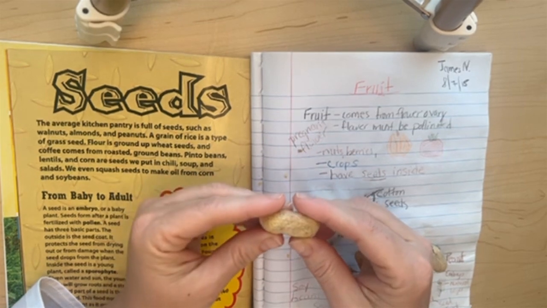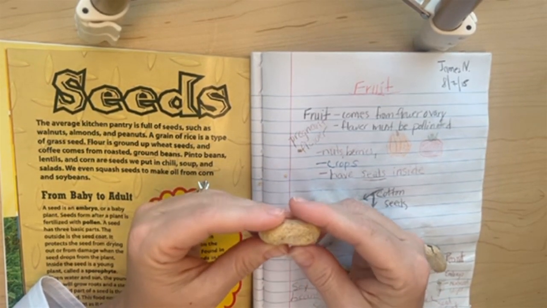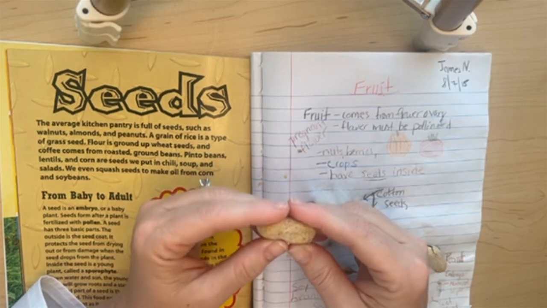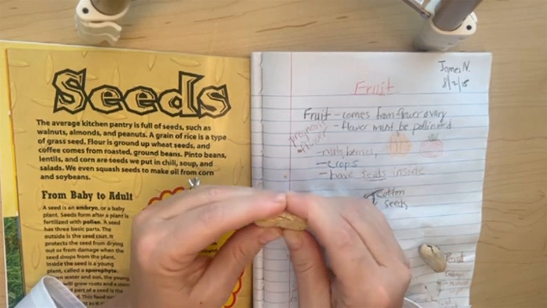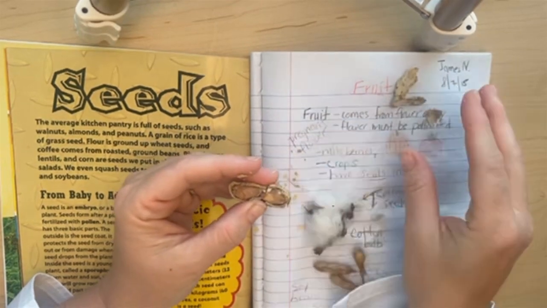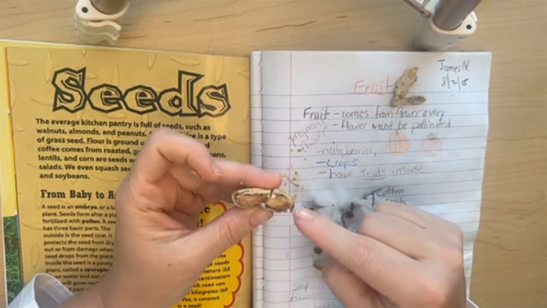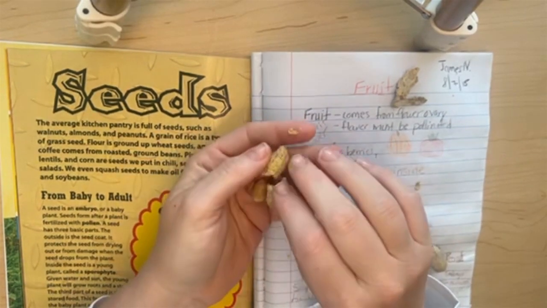So we're going to dissect our peanut here. Remind students that they're holding a hard fruit. Peanuts come from the ripened ovary of a flower, so this is a fruit. Let's see what we've got. This is exciting for students. Sometimes they'll get 2 seeds inside, sometimes 1, sometimes even 3. I've got 2 here, so I'm going to pop these out.